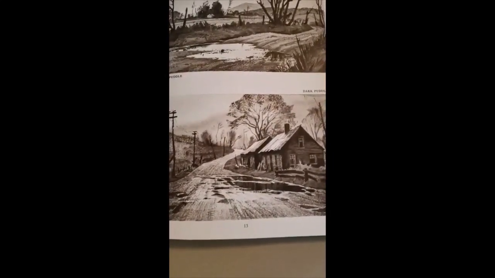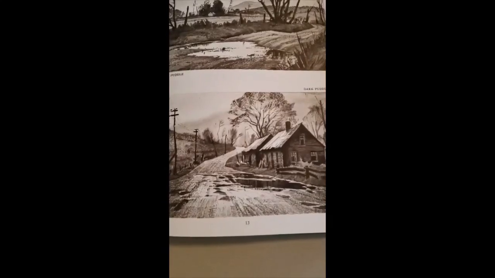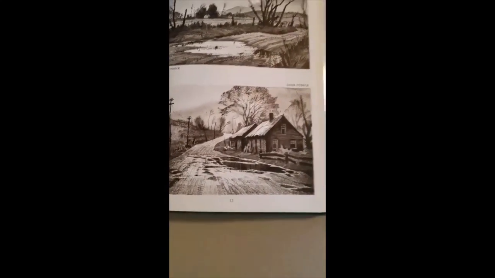Now to sum up, remember a light value puddle has a dark edge and a dark value puddle has a light edge.